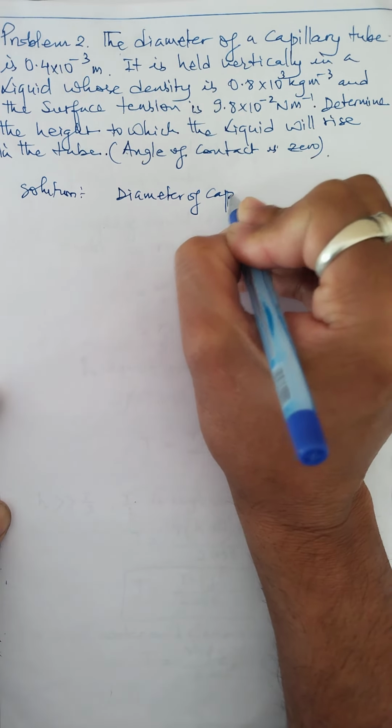Capillary tube. Capillary what? Tube. Okay. Now for this particular question, the angle of contact is given, that is 0 degree. So theta, as you know, is 0 degree. Theta 0 degree means nothing but it is the angle of what? Contact, between the tube surface and the liquid which is in contact with the tube.